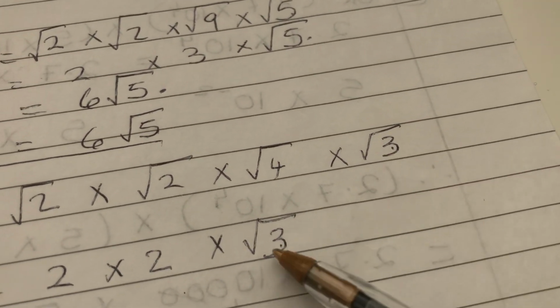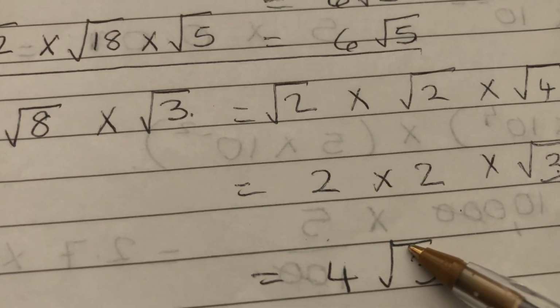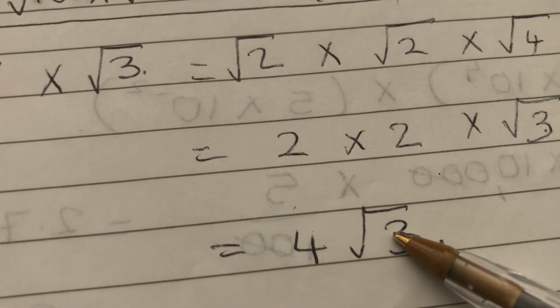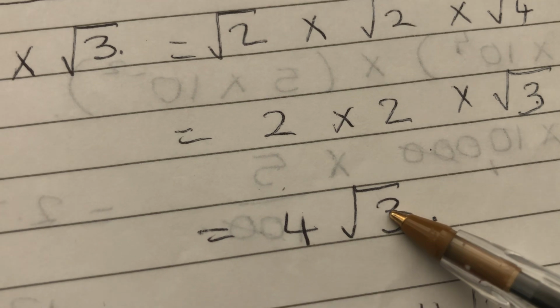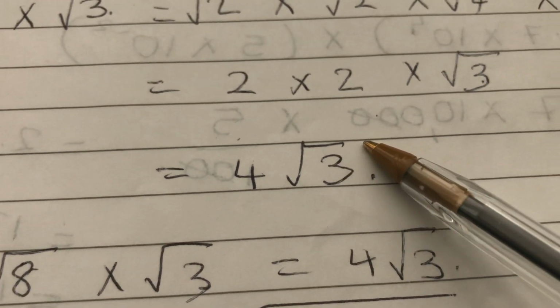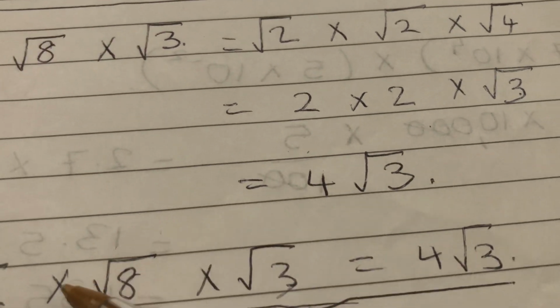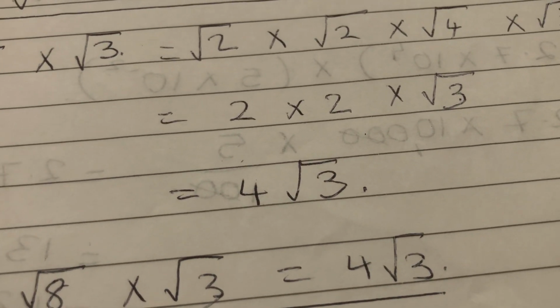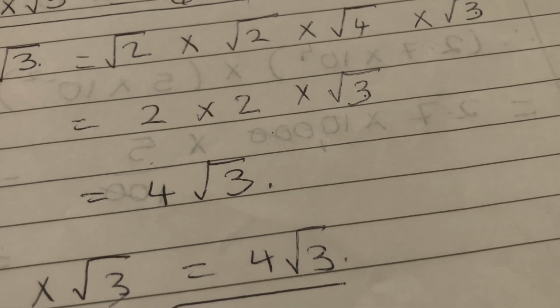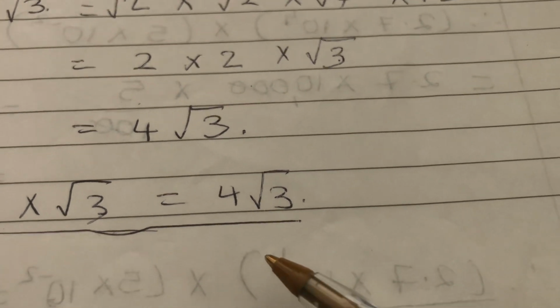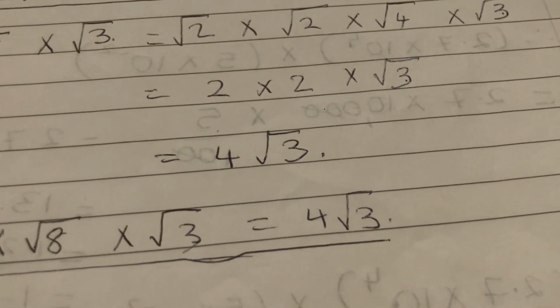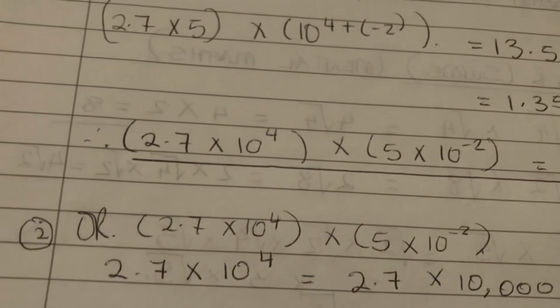Root 3 is there, so the answer will be 4 root 3. So if you follow it systematically, there's no way you can go wrong. So that will be our starter for today.